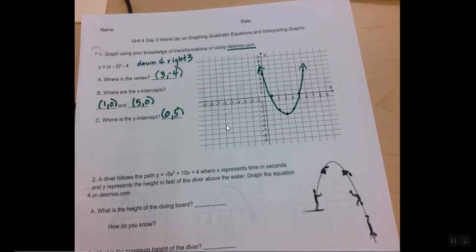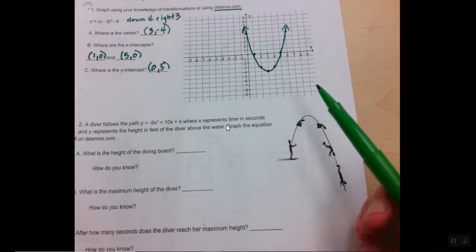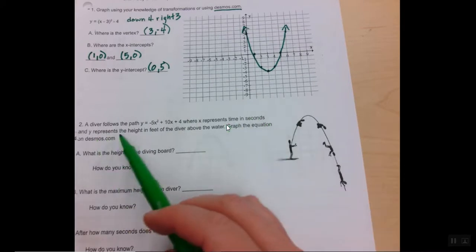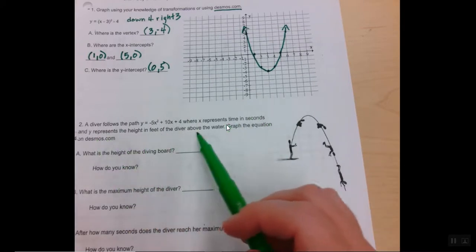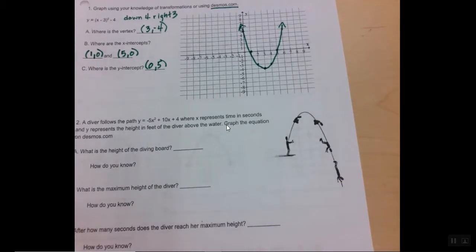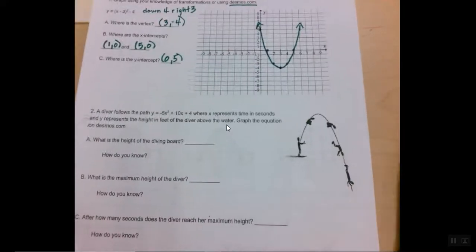All right, on the second one, we're talking about a diver. A diver follows the path y equals -5x squared plus 10x plus 4, where x represents time in seconds and y represents the height in feet of the diver above the water. Graph the equation on Desmos.com. So I'm going to do that right now, and then I'll have the same information you guys had about the points on that graph.